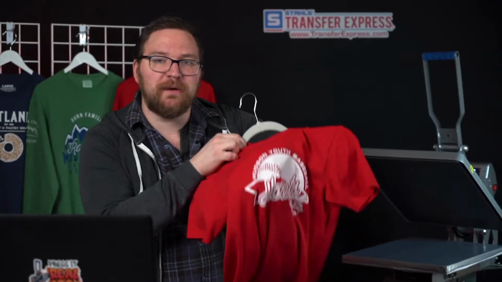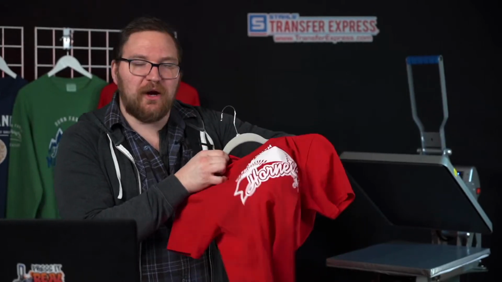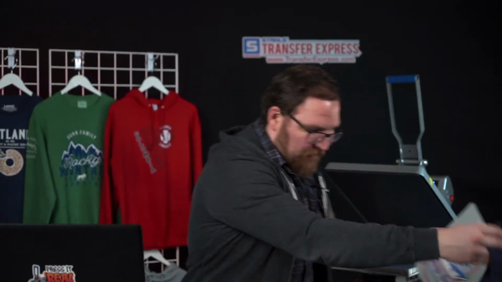They are not super soft. You can still feel it a little bit, but especially on the inside of the shirt when you're wearing it, really, really soft and comfortable to wear. They also get a little bit softer with every wash, just like a regular screen printed shirt. So those are great. Now another really great product here that we'll apply is Ultra Color Max.